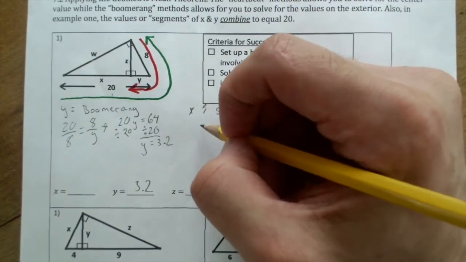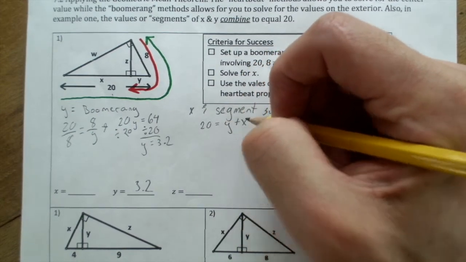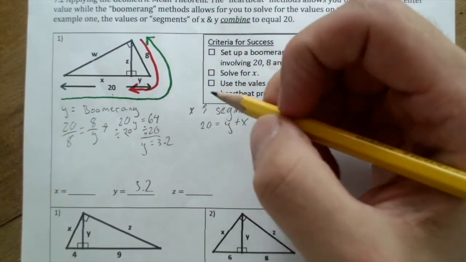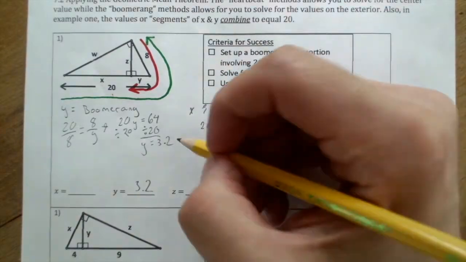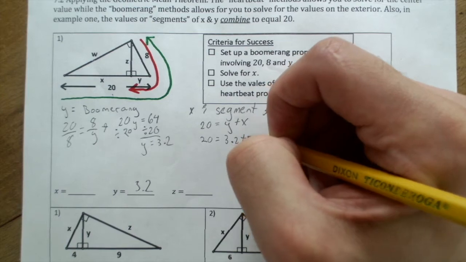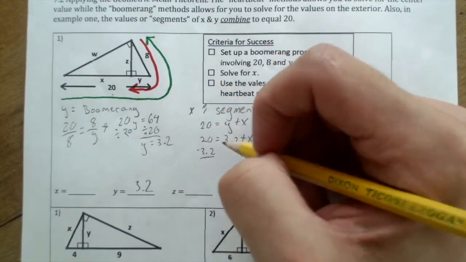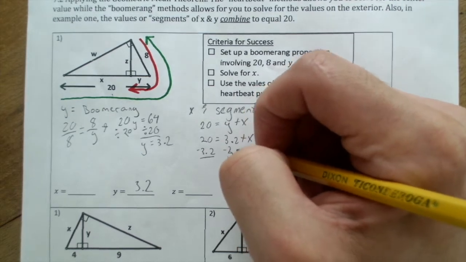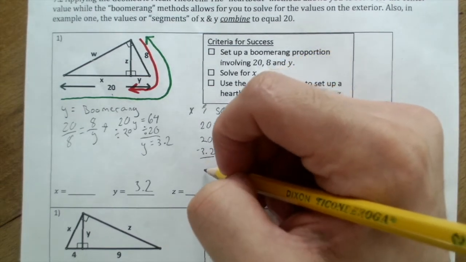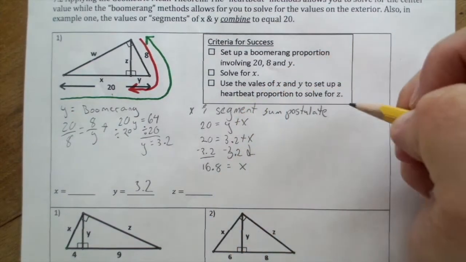So we can say 20 is equal to y plus x. If we fill in our values, 20 is equal to 3.2 plus x. Subtract 3.2 from both sides, and we get a final value of 16.8 for x.